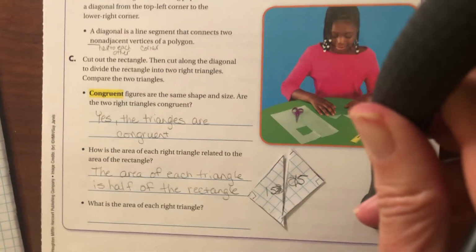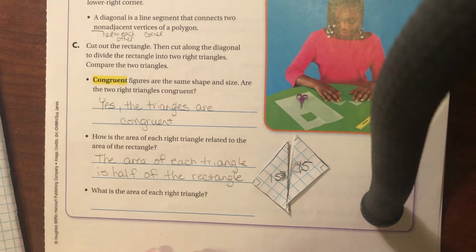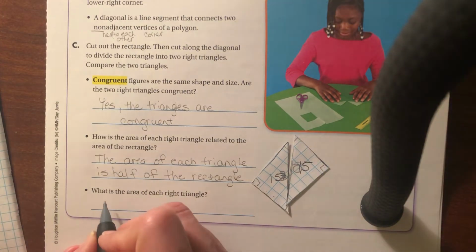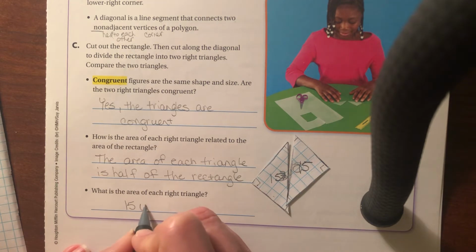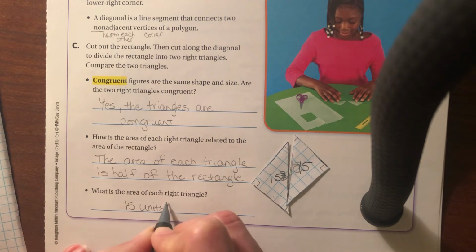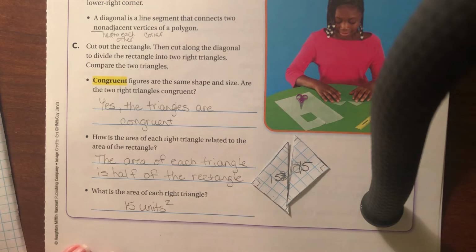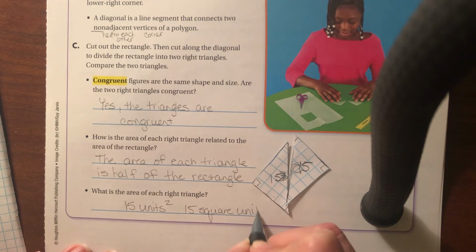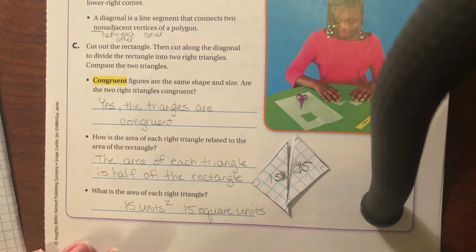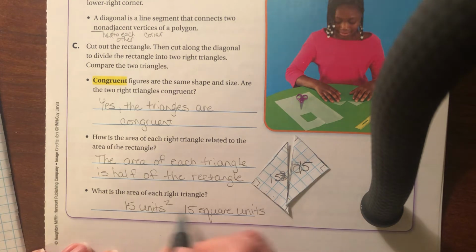So our final conclusion then, what is the area of each right triangle? It would be 15 units squared. They might write it 15 square units. It means the same thing. These are the same. They're synonymous.